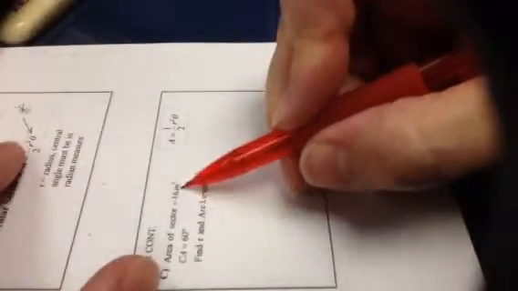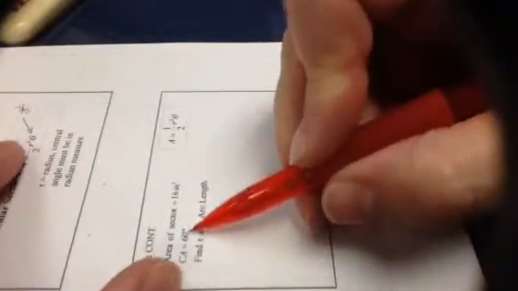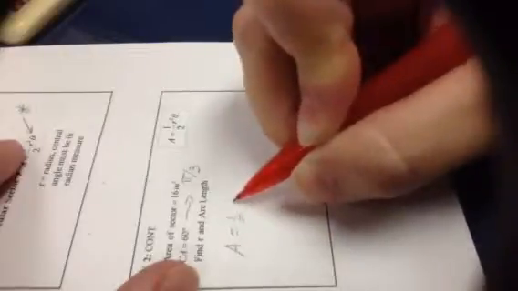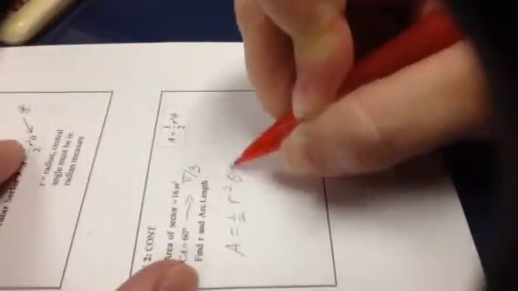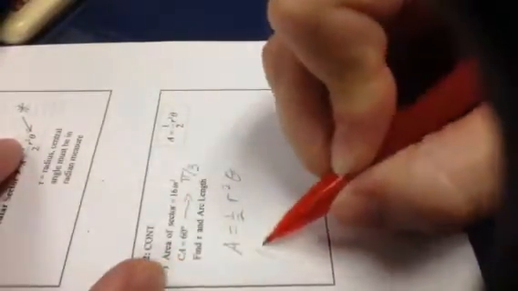So here I want the area of a sector. It's 16 inches squared. I'm given that, and I'm given the central angle of 60 degrees. So the first thing I need to do is convert 60 degrees into radians. In radians, 60 degrees is pi/3. Now I can plug into the formula area equals 1/2 r squared theta. I know the area is 16.